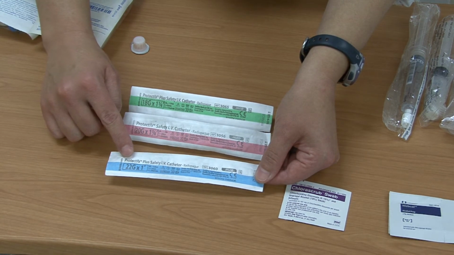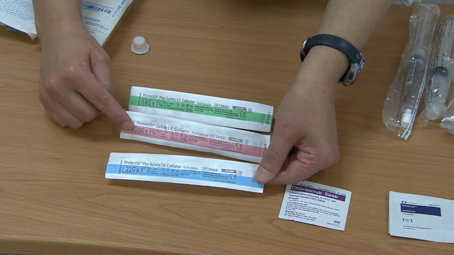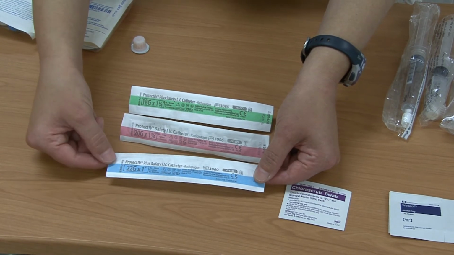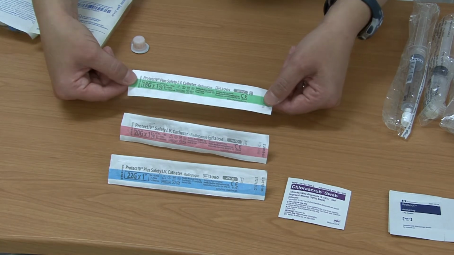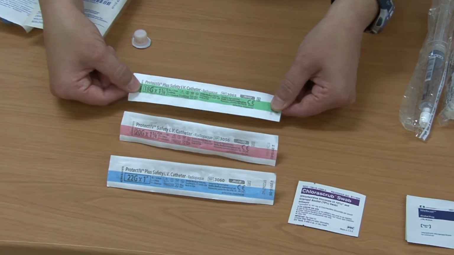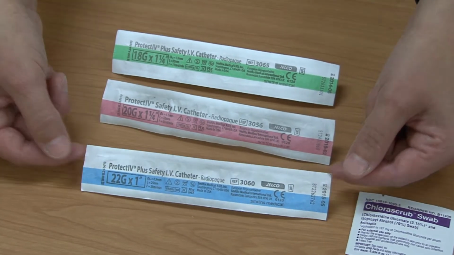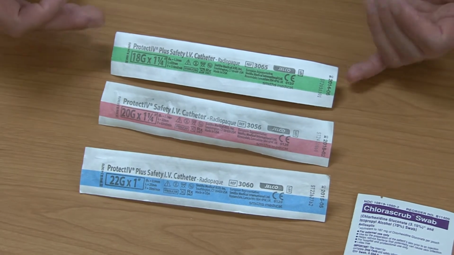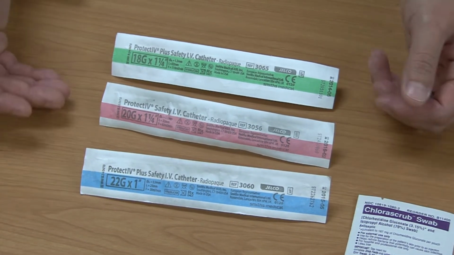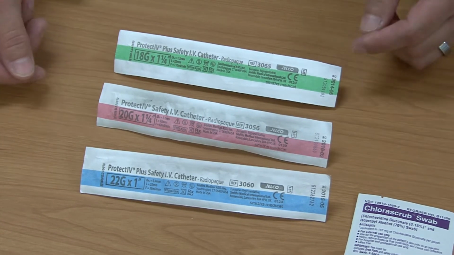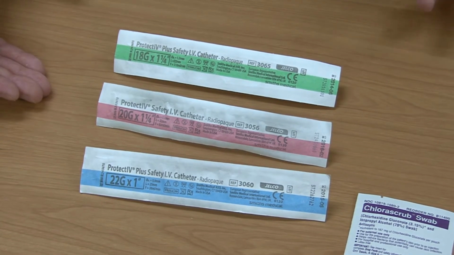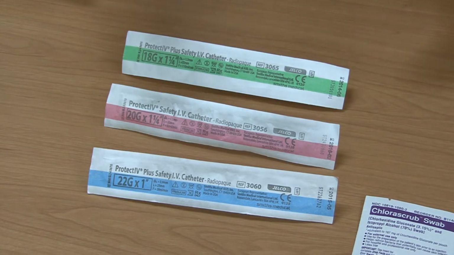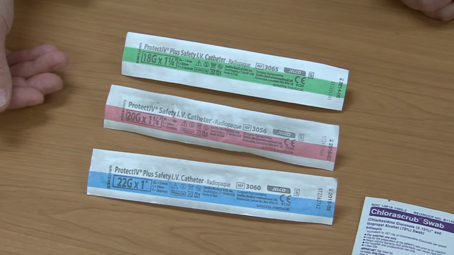So for the 22 gauge, its diameter is not as large as the 20 gauge or the 18. With IVs, the larger the number, the smaller the diameter of the catheter. Therefore, an 18 is certainly larger in diameter than the 22 gauge. So in IVs, the larger the number, the smaller the diameter. As we said, the 18 is certainly larger in diameter than the 22. And then the length, like we said, you want to make sure that the vein will tolerate the diameter of the catheter because you still need to have blood flow get around the actual catheter so that it doesn't compromise the perfusion of your patient's arm.